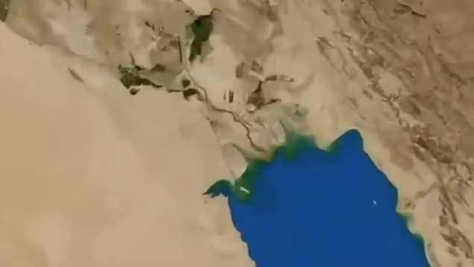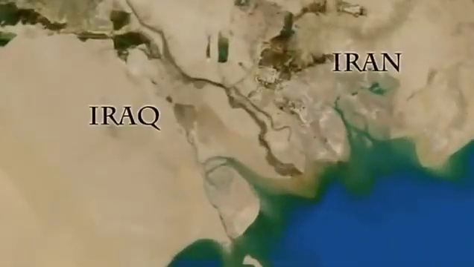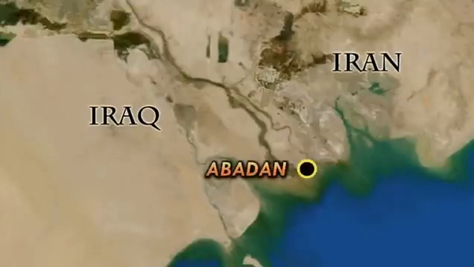The day after Great Britain declares war on the Ottoman Empire, its first military act is to land troops near Abadan at the southern tip of Iran on November 6, 1914. Its mission is quite clear: protect the nearby oil fields and make sure their production is not disrupted.